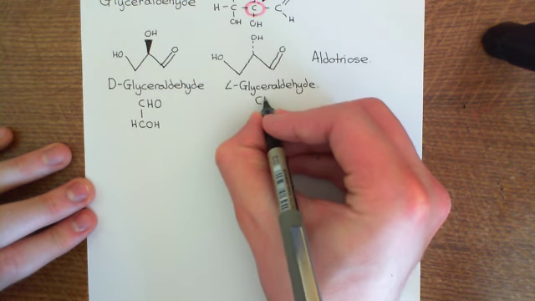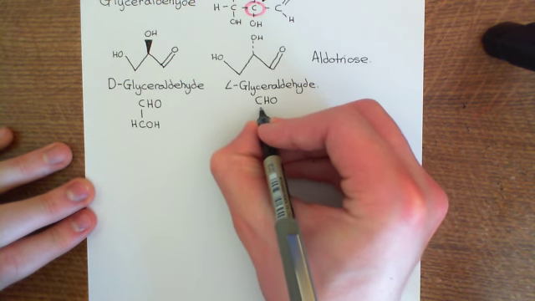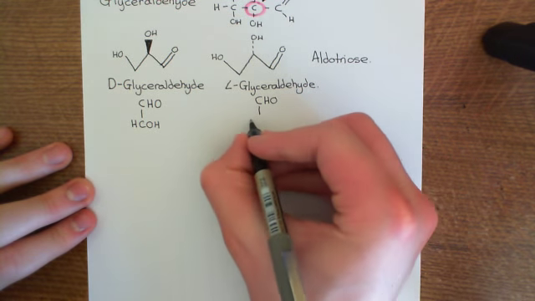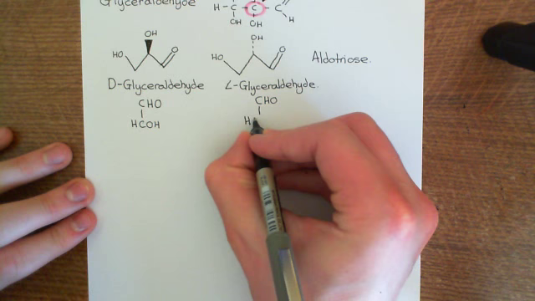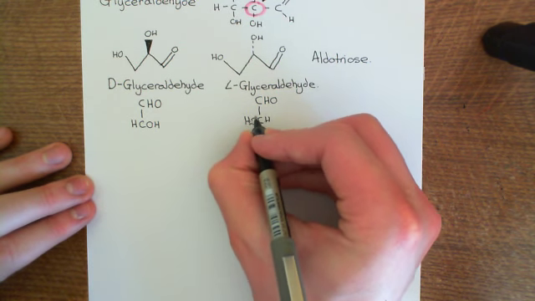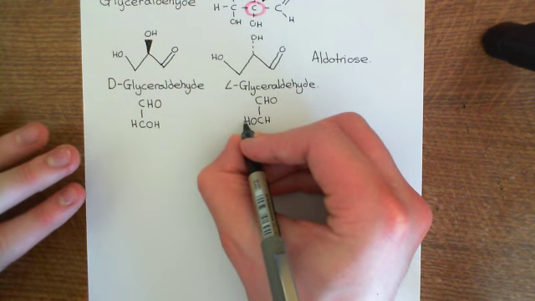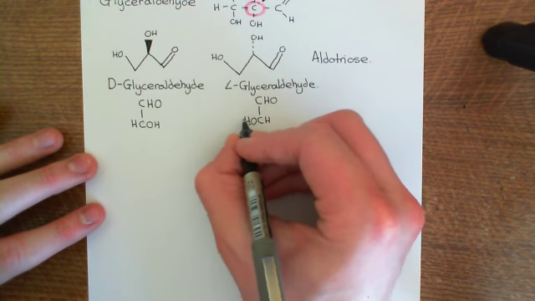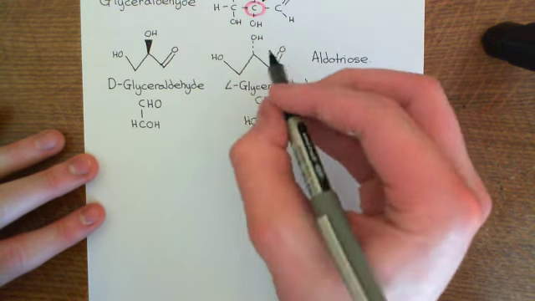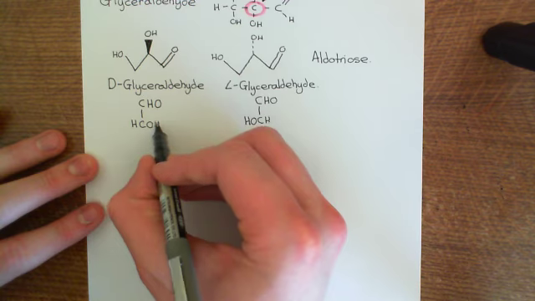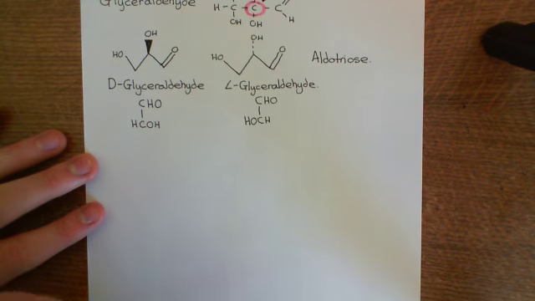Whereas if we want to show it going into the page for L-glyceraldehyde, again we'll show the CHO here, the aldehyde group, but this time we'll put HO and then CH to denote that the alcohol group is going back into the page away from us. So putting the alcohol group on this side of the structure denotes that it's going away into the page away from us. Putting it on this side denotes that it's coming out of the page towards us.